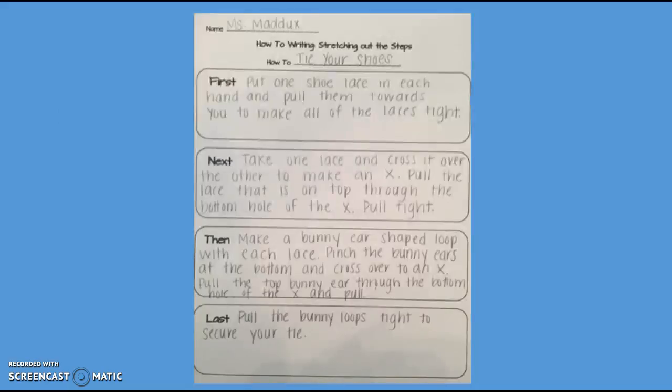So we can add it here. So pull the bunny loops tight to secure your tie. So we added in there the bunny loops part because that was important for them to know exactly what they were pulling tight. And then we put a reason in there too. So I heard someone use that lovely word secure. So pull the bunny loops tight to secure your tie, okay? And that kind of leaves it there. Our goal was to teach them how to tie your shoes. You end our writing with to secure your tie. So the goal was met there.